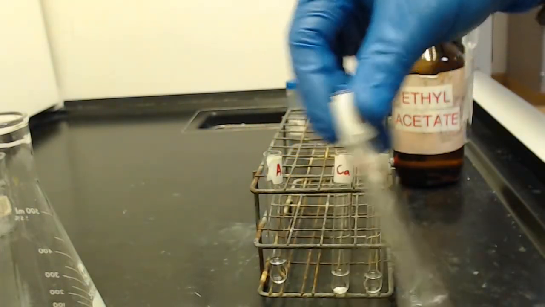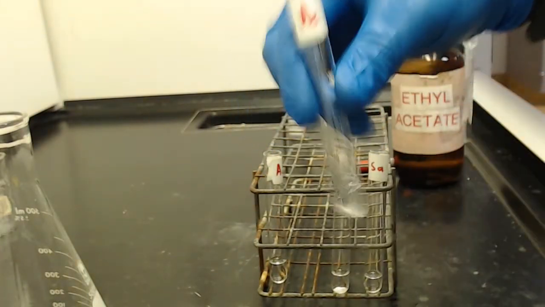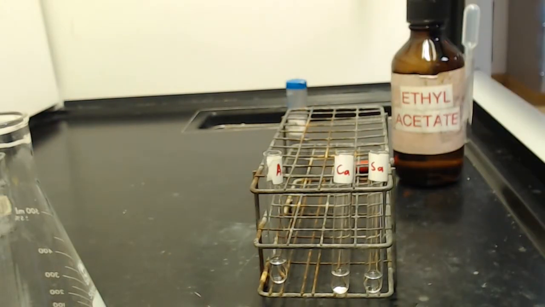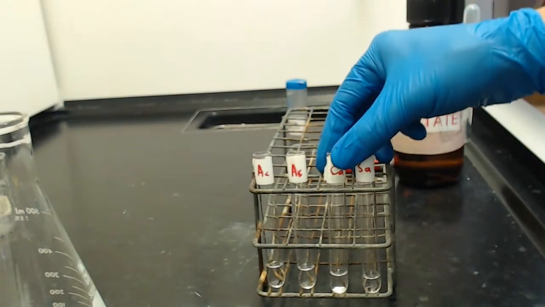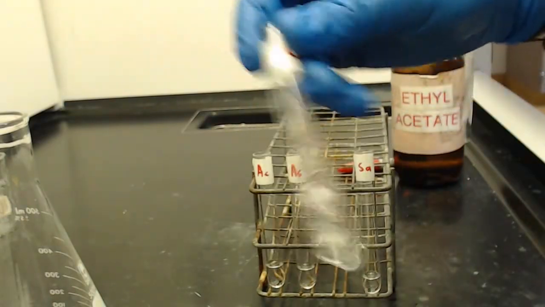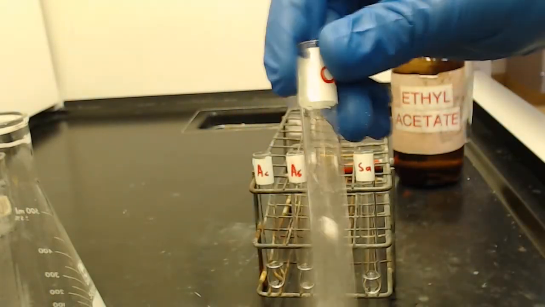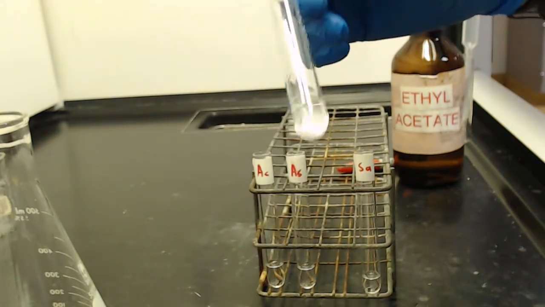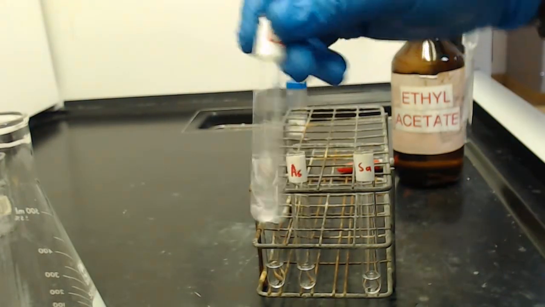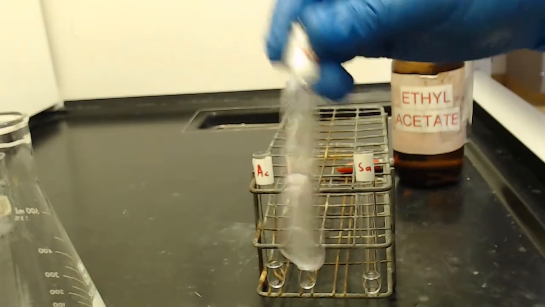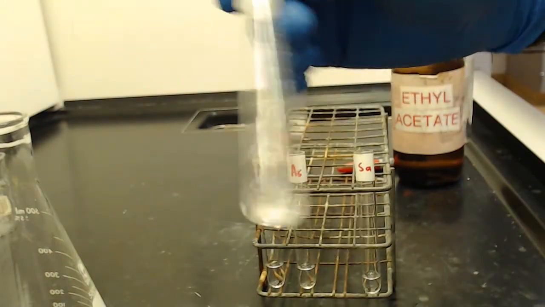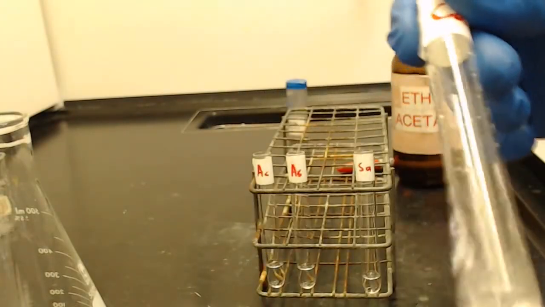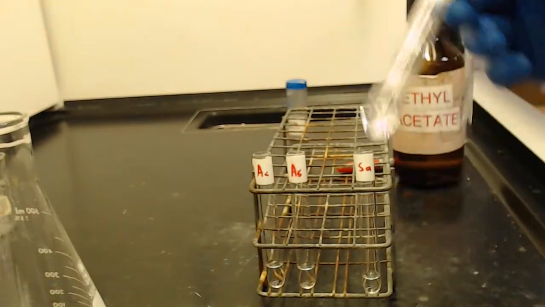Some people like to stopper these with their thumb and then shake them really well, but that almost guarantees you get stuff on your hand, at least when I do it that way. So let's give them a good shake this way. If it's not dissolving well, you could take a spatula and mix it up, or you could take another pipette and use the pipette to mix it up. It's not fully dissolving, but I'm thinking we have enough in solution to get a good analysis by TLC.